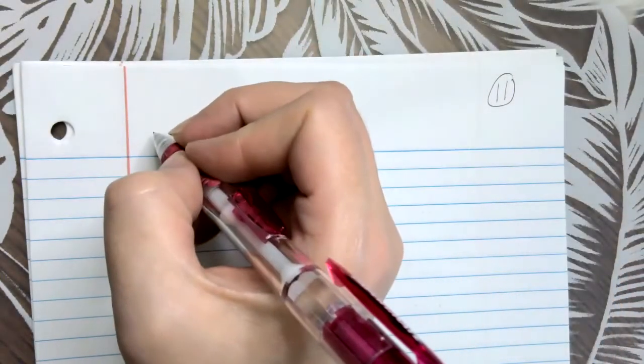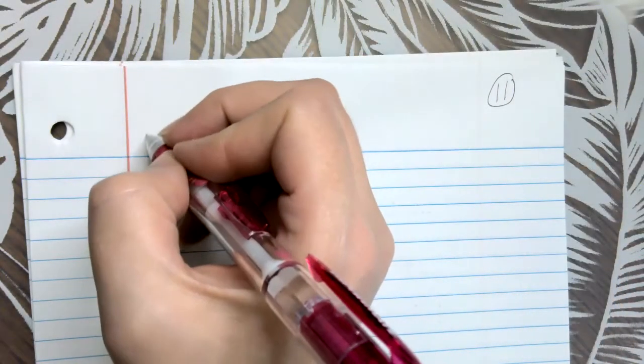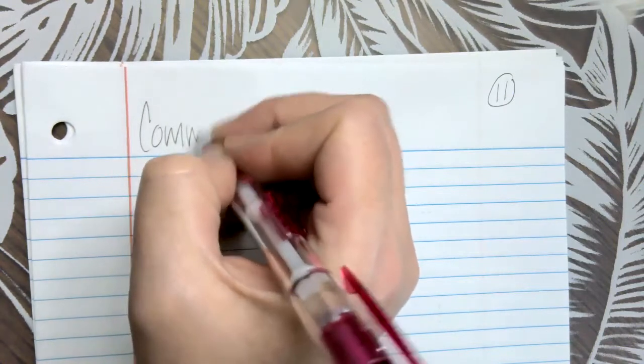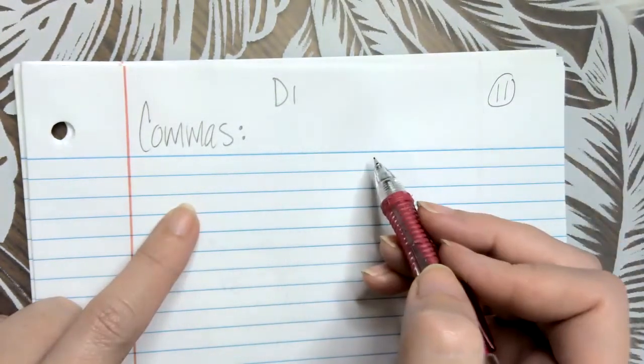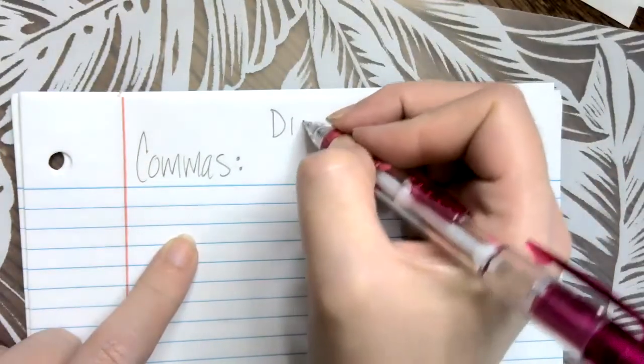All right, this is our 11th lesson. So we'll put this here, and then we're going to title this Commas, Direct Address, and Introductory Elements. And notice how I'm putting this up here just because I want them both to fit up in this top border spot.